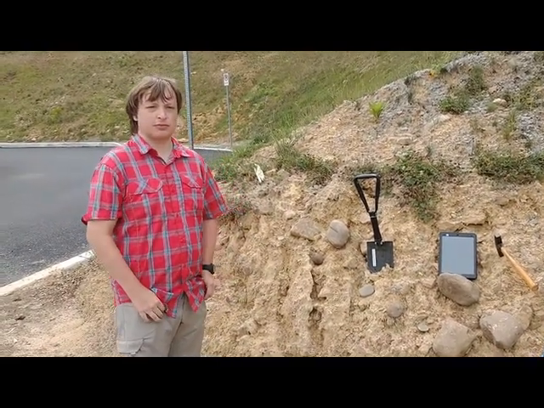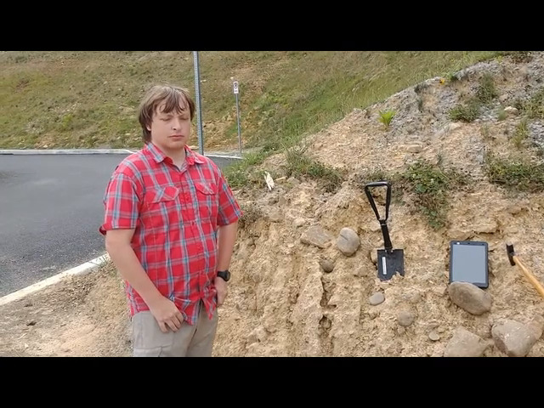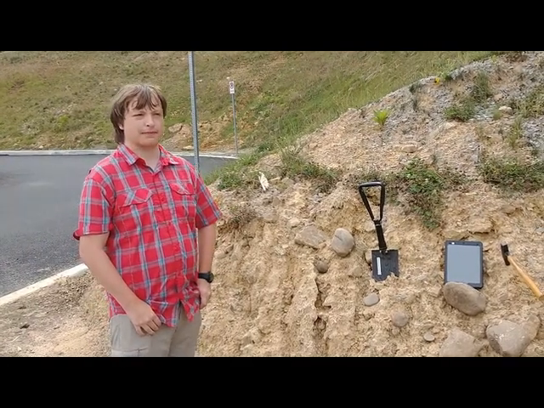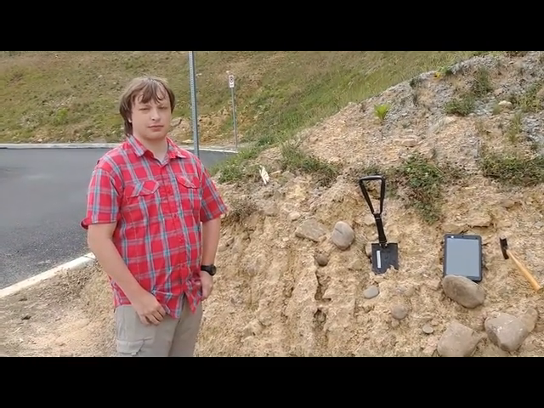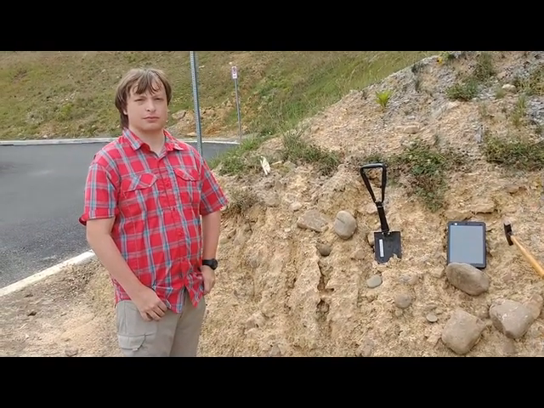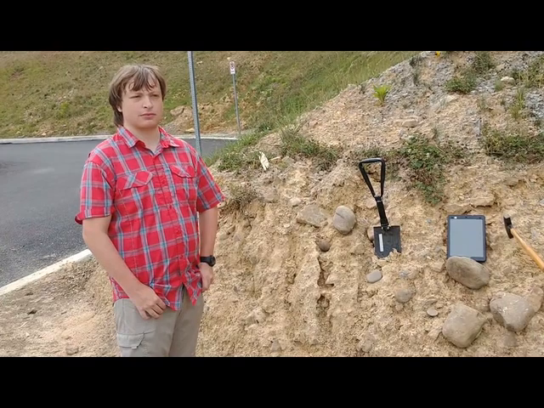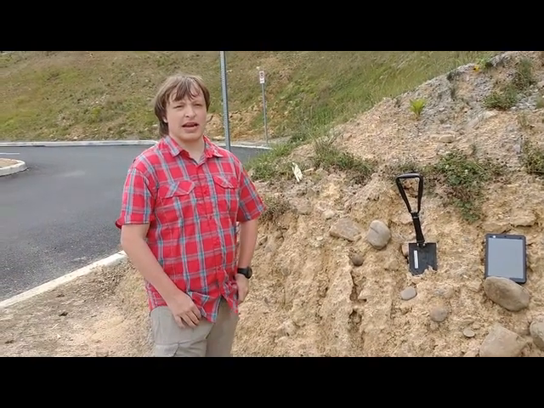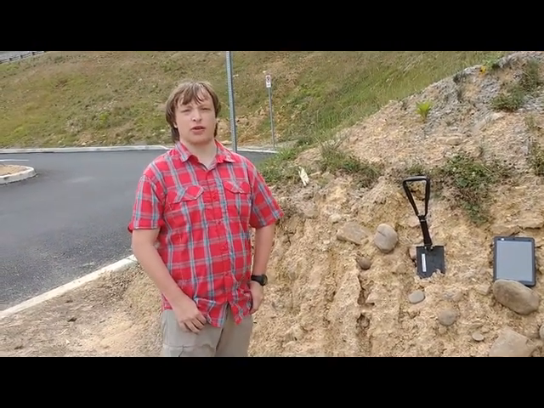Right, and we've collected some samples to do cosmogenic dating here. We don't have the results back yet as of late July for this site, but at another site not too far away, we do have a cosmogenic burial age. And what is that age? That age is 650,000 years.